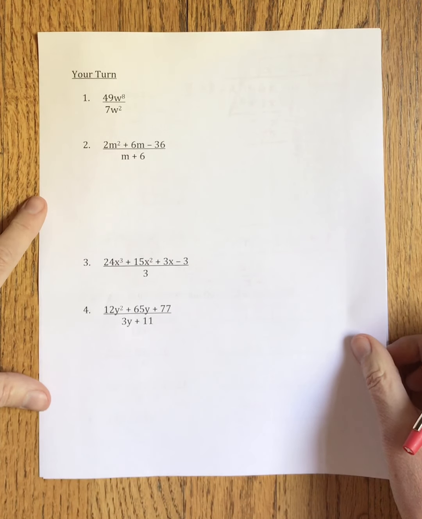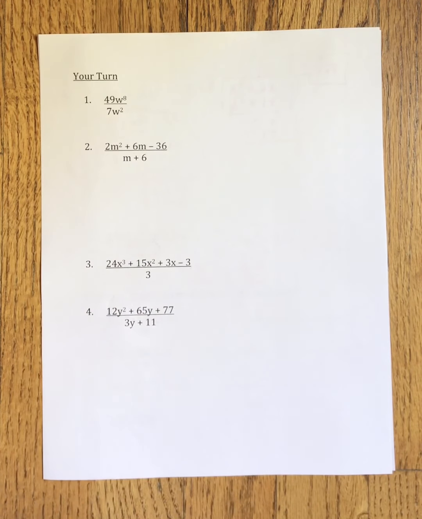Try pausing the video again to see what answers you come up with for these 4 problems. Should be a mixture of our basic rules, term by term, and long division.